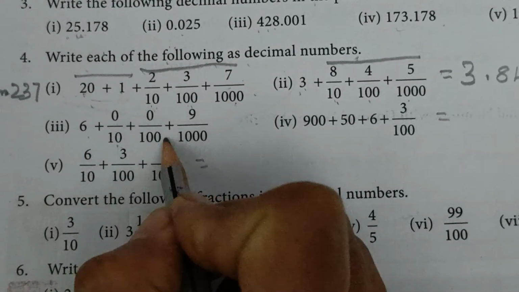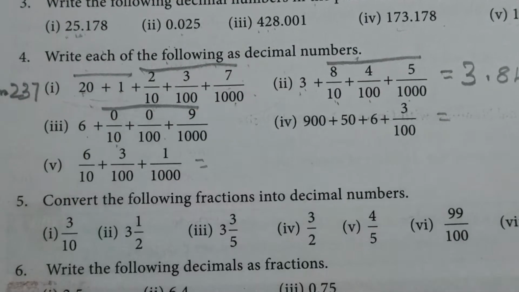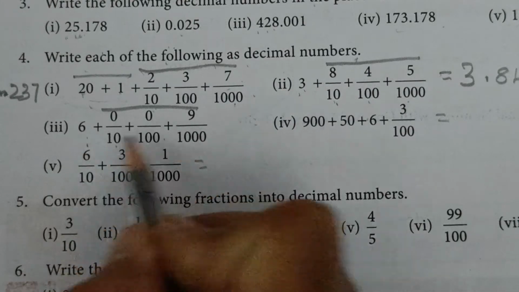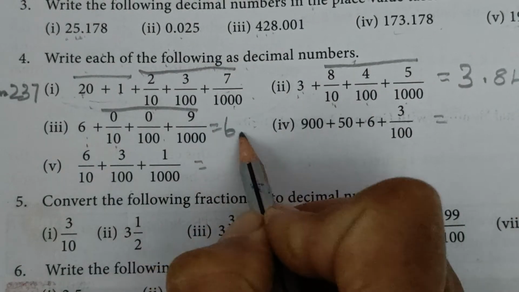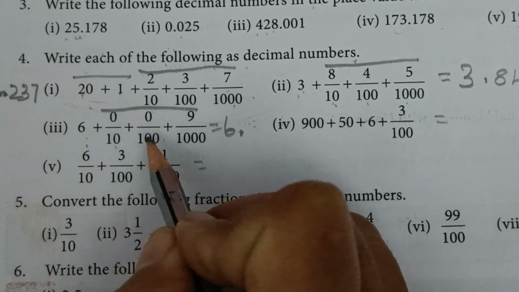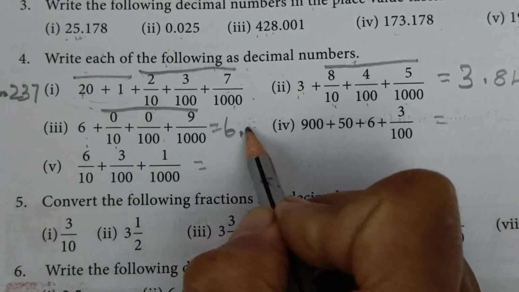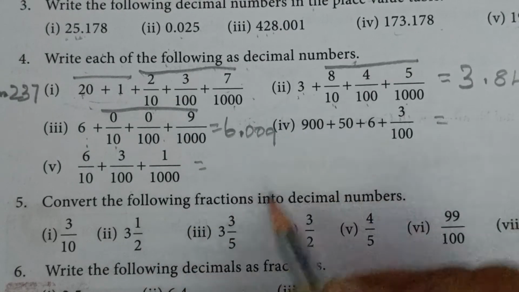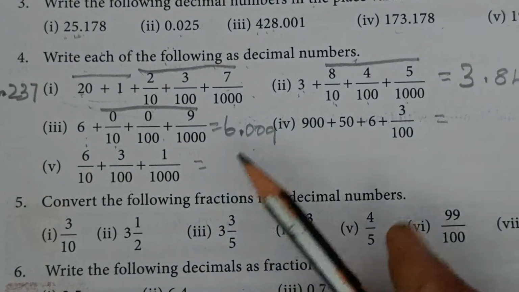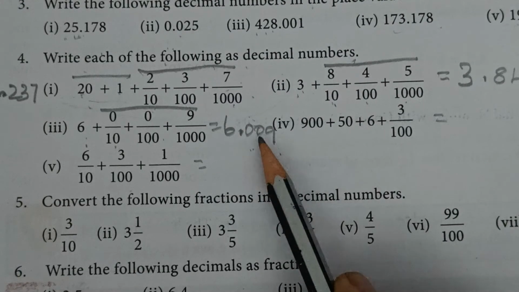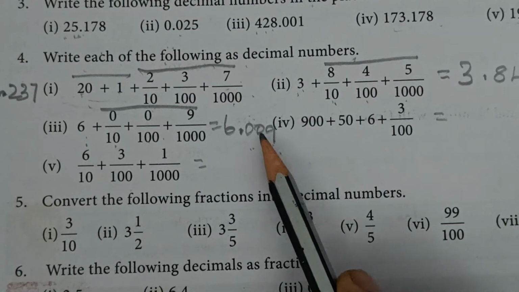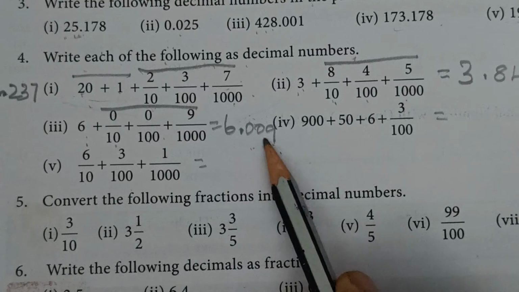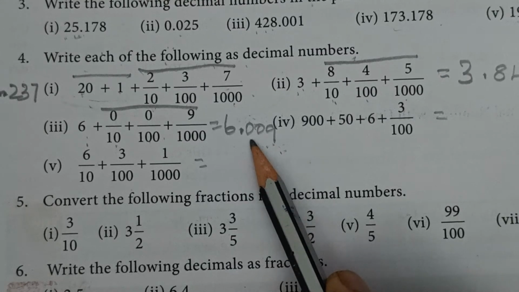Here we have tenths, hundredths, thousandths. So this is the decimal part. Which is the whole part here? 6 is the whole part. So 6, then 0 tenths, 0 hundredths, 9 thousandths: 6.009. These two zeros we cannot leave out because after the zeros we have a number. So these two zeros have value. 6.009. We cannot leave out these zeros.